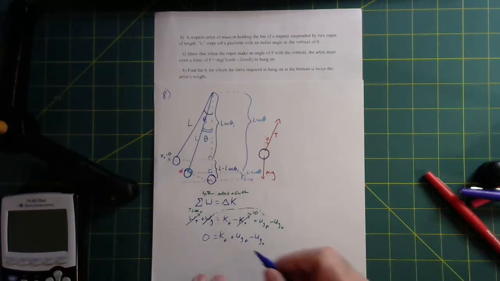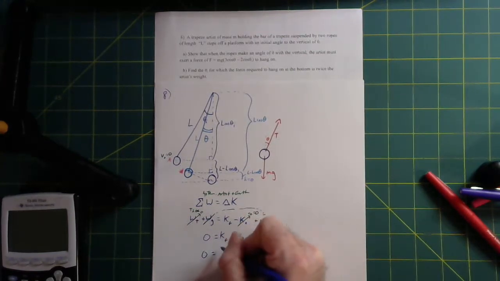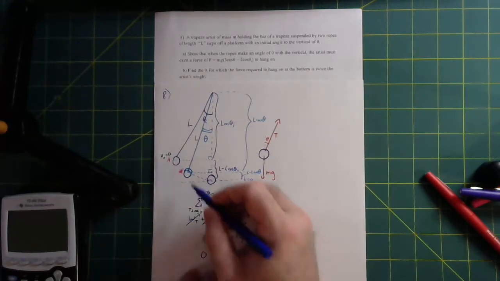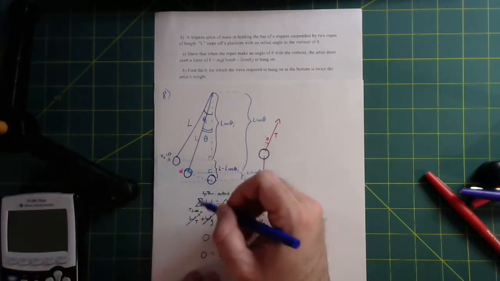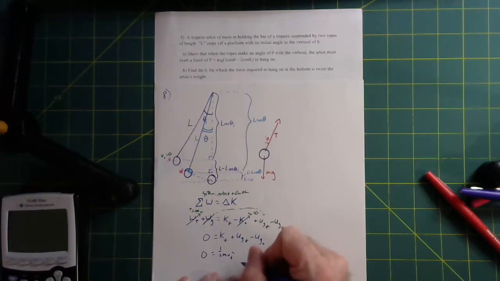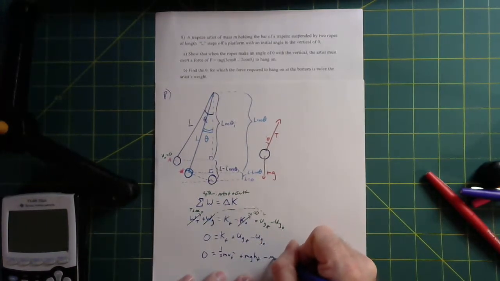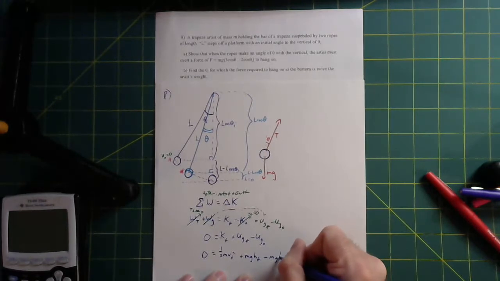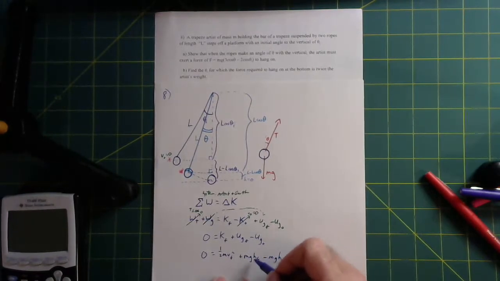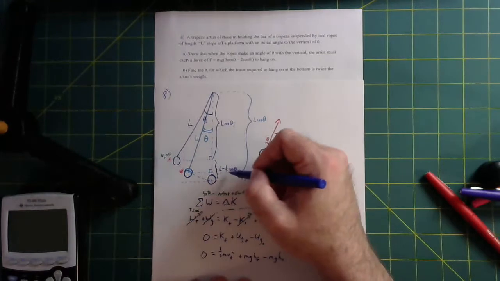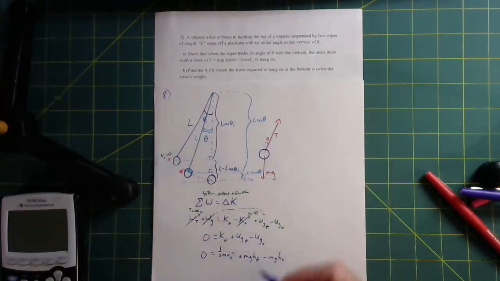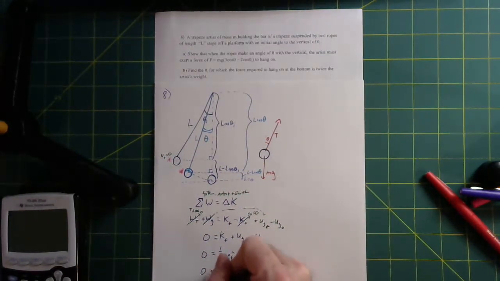Okay, let's put in our equations for each term. 1/2 m v final squared. That final velocity, well, hang on, we'll come back to that. Plus m g final height minus m g initial height. Those are our formulas. I can put in expressions now for height final and height initial. That's what we just figured out, that was what this trick was about.